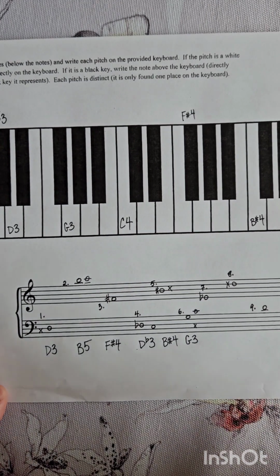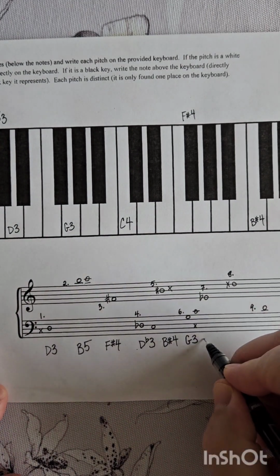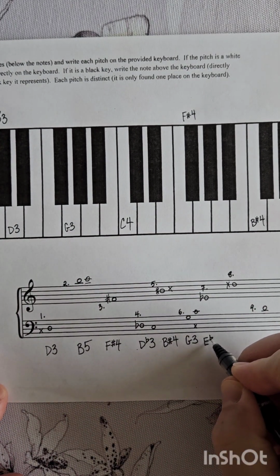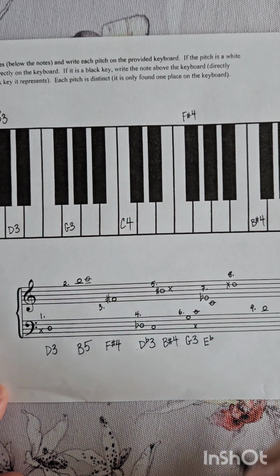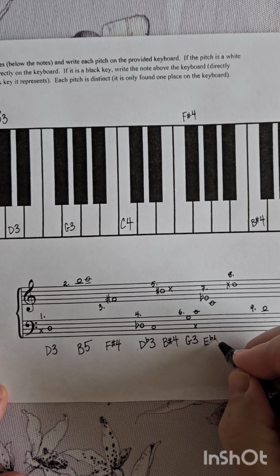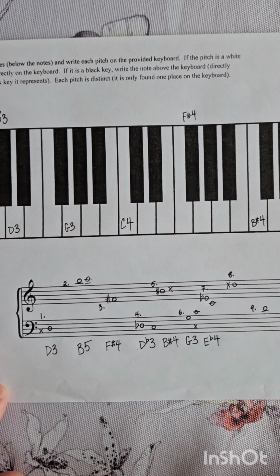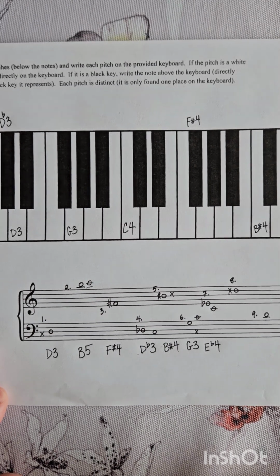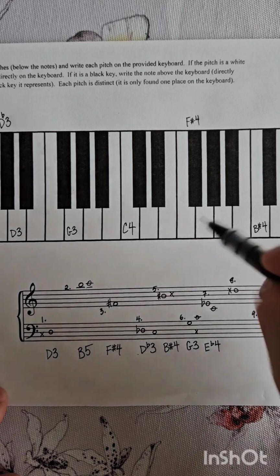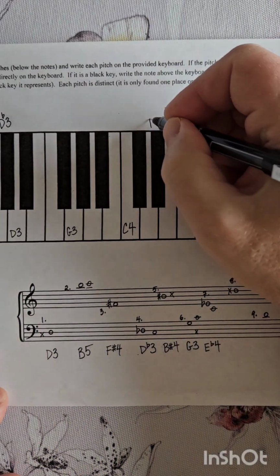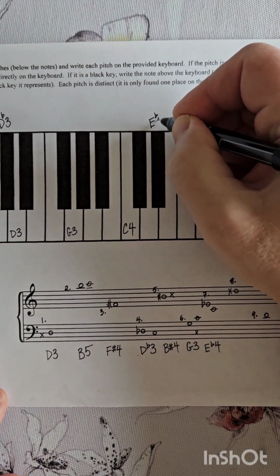All right, number 7 in the treble clef. That's an E flat. Now middle C is right here. Remember that's C4. So this is E flat 4. All right, finally on the keyboard, here's C4, D4, E4, E flat 4, right here.